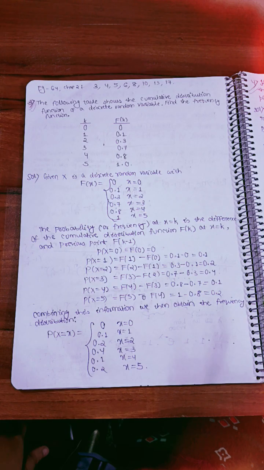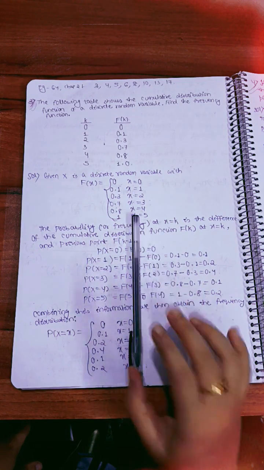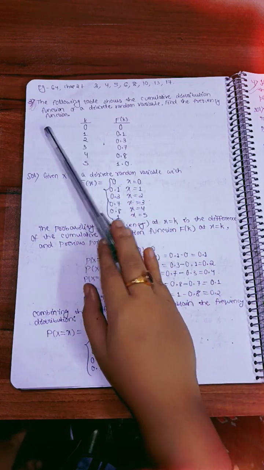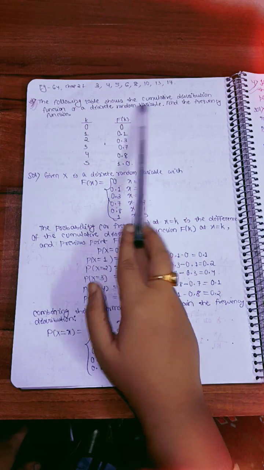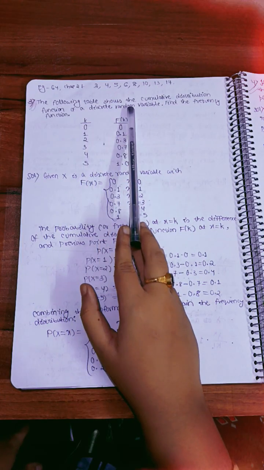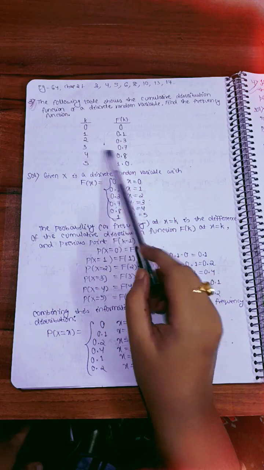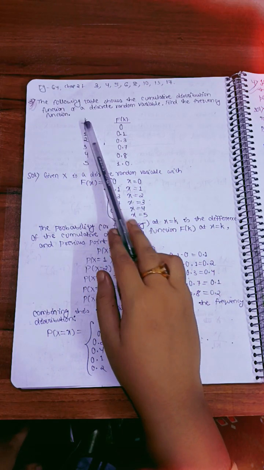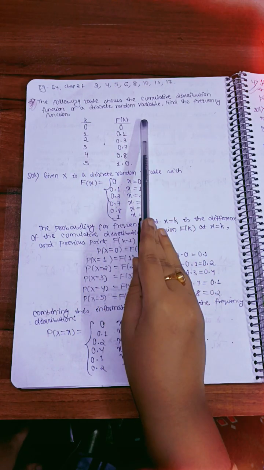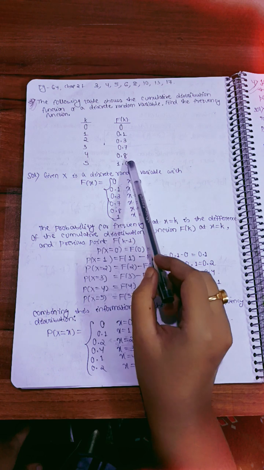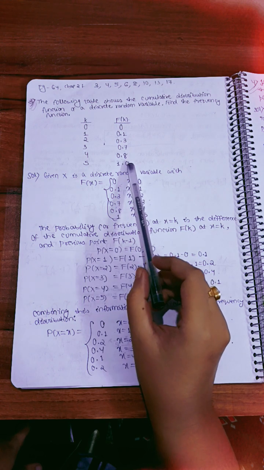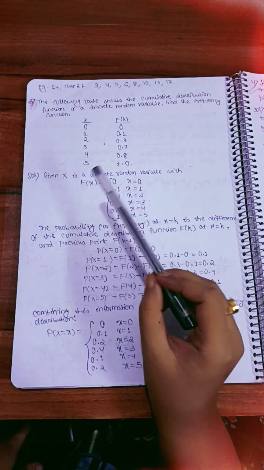Okay, so there is an example, there is a question. The following table shows the cumulative distribution function of a discrete random variable. Find the frequency function. We have the k values and we have the cumulative distribution function, and we have to find the frequency function.